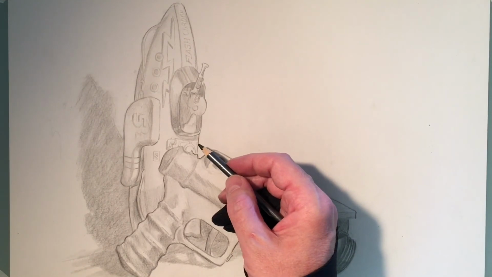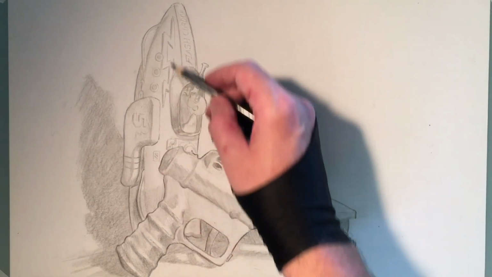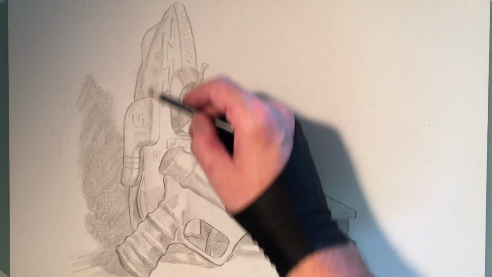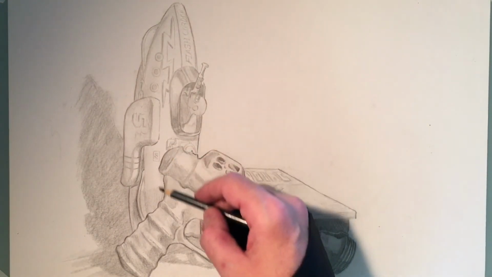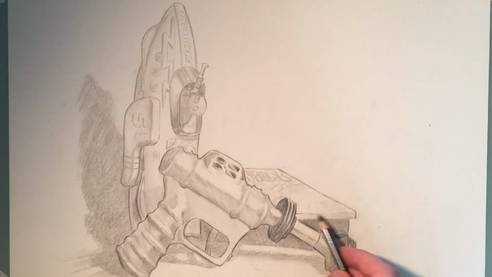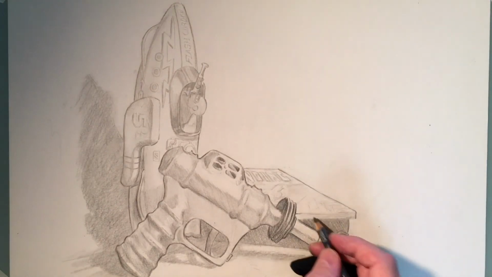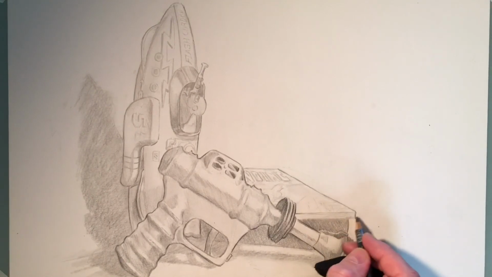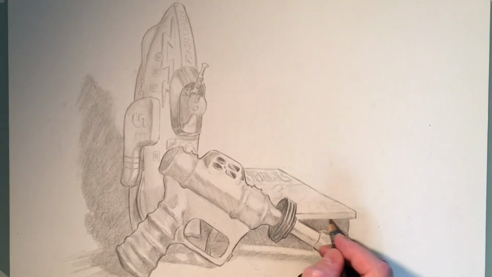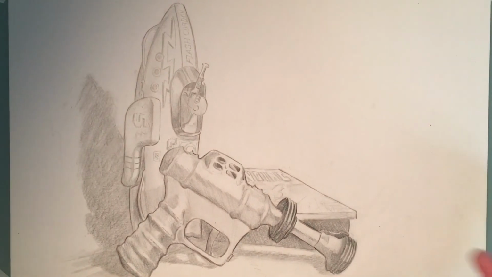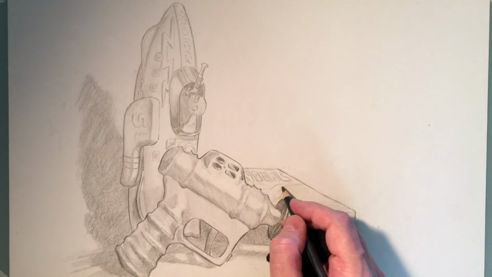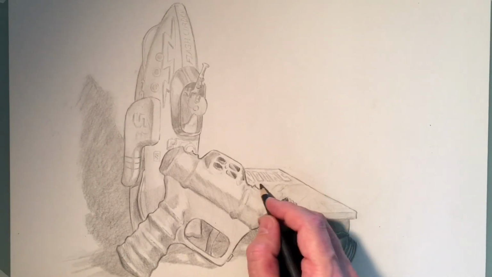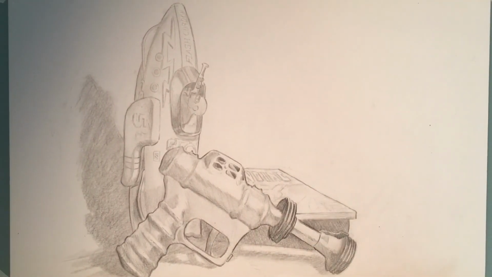I didn't get really into the printed graphics on the rocket, just enough to suggest that they're there. The same is true with the cover of the magazine. I didn't really concern myself too much with replicating that because it's just not germane to the sketch. Just enough in there to suggest that there's something on the thing.